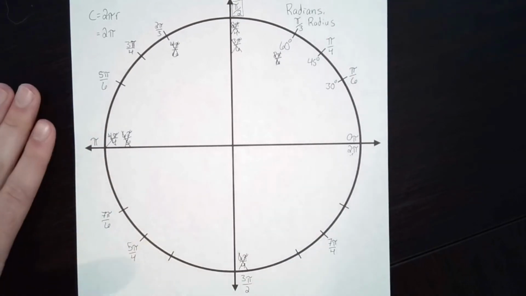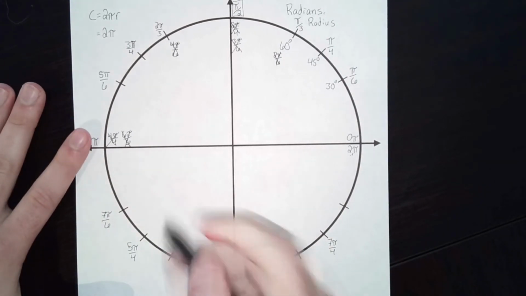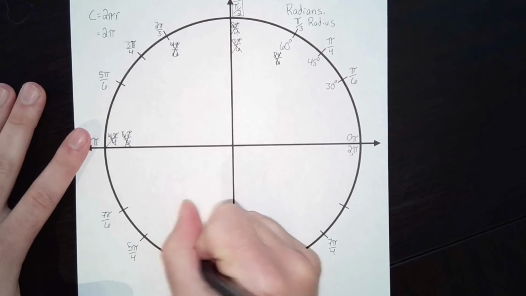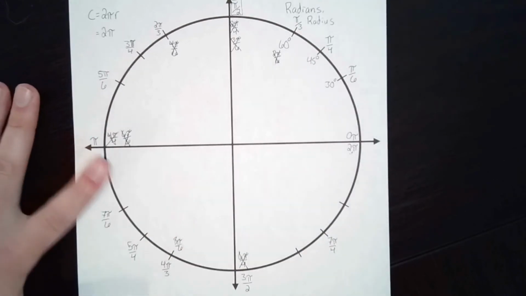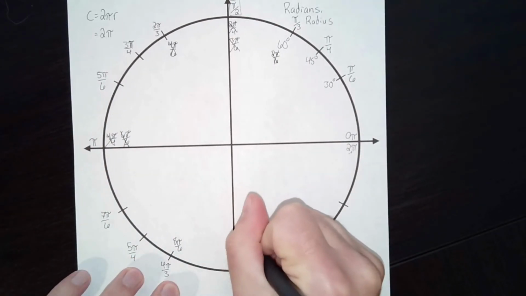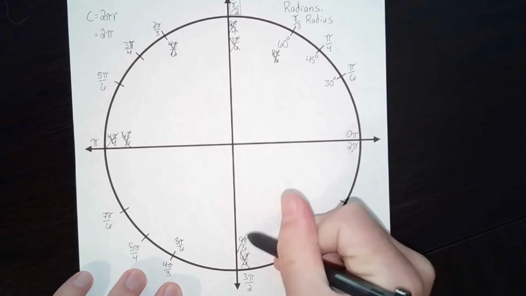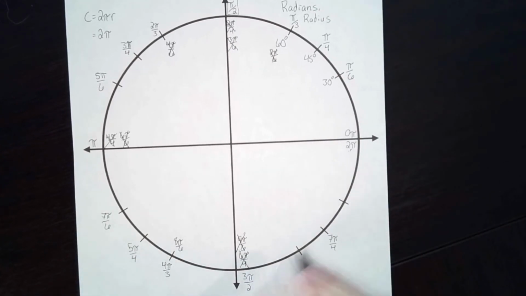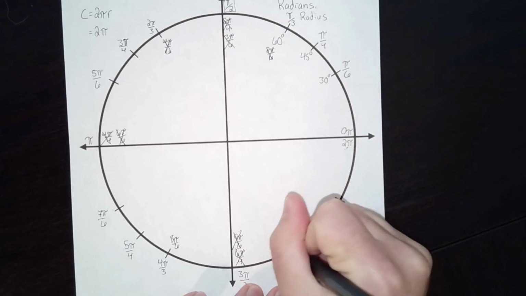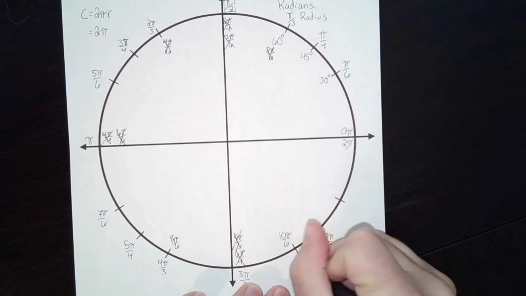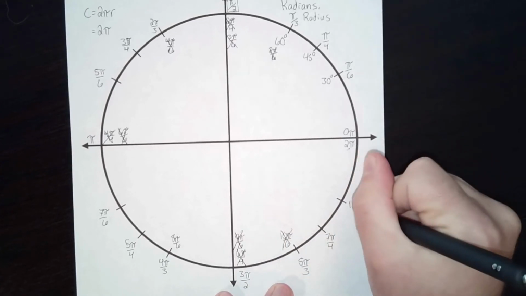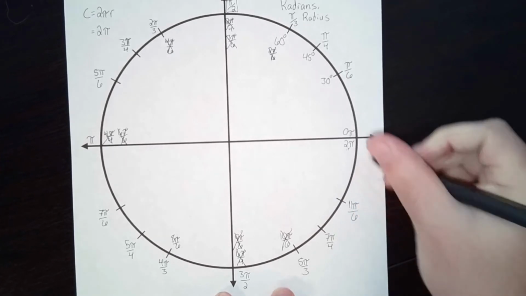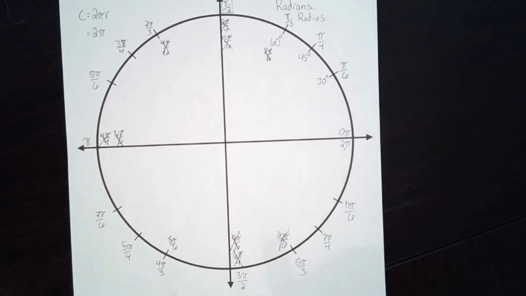7 pi over 6. Down on the bottom here, I would go to 8 pi over 6. Put that on the inside because I can reduce it. 8 over 6 is the same as 4 over 3. So 4 pi over 3. Next one is going to be 9 pi over 6, which does reduce to 3 over 2. So I can get rid of that. Next one is going to be 10 pi over 6, which we'll put on the inside because that can reduce to 5 pi over 3, which cancels there. And finally, I would go to 11 pi over 6, and the last jump would be 12 pi over 6, which again is 2 pi. So, this is our radians.